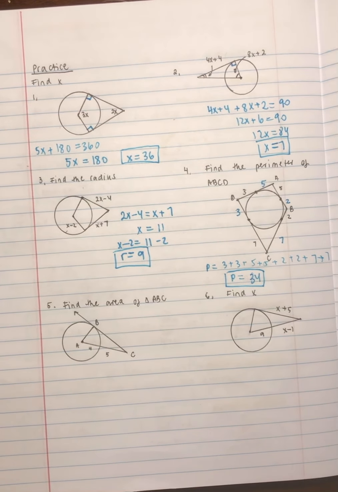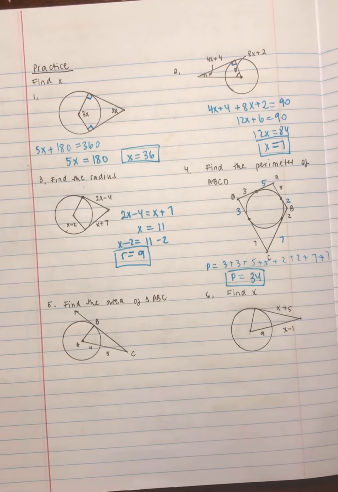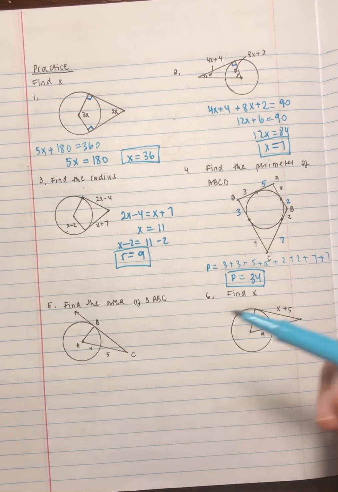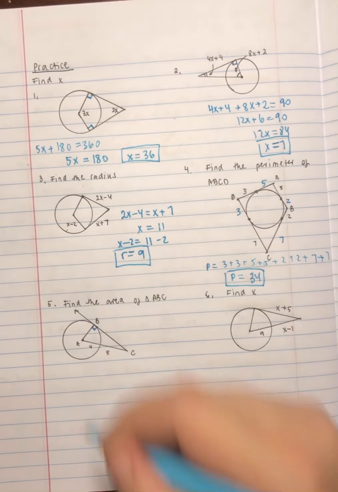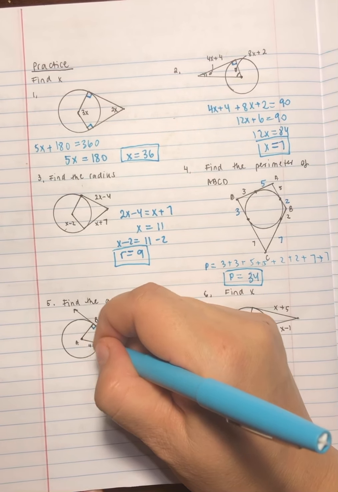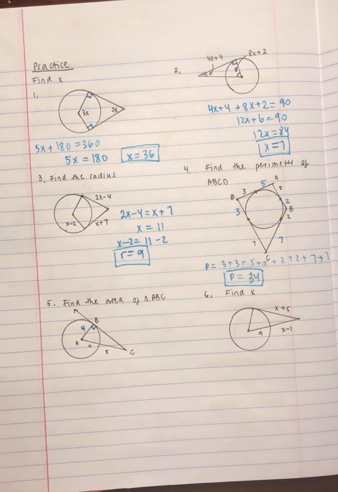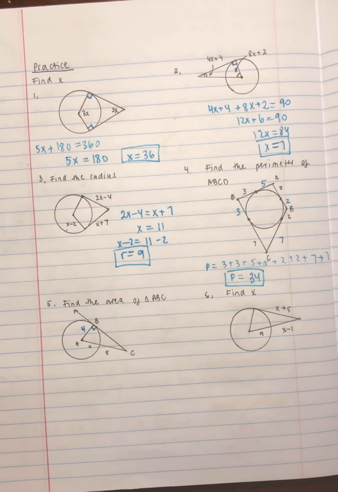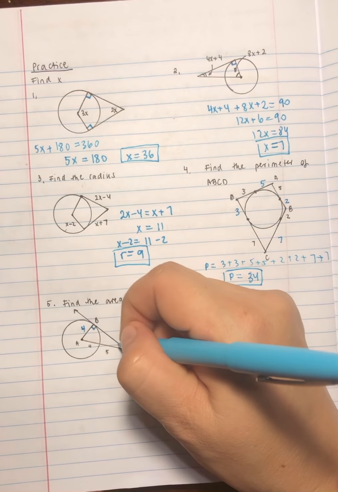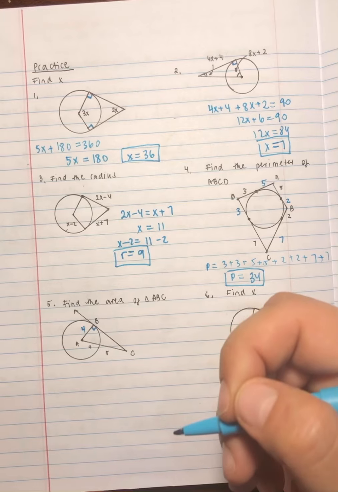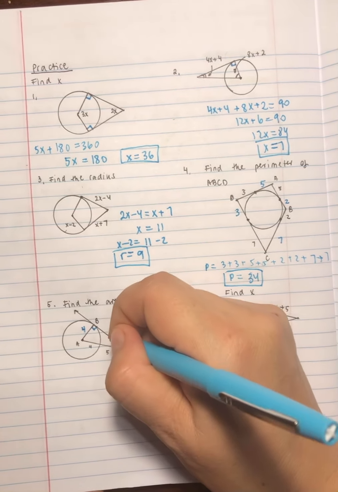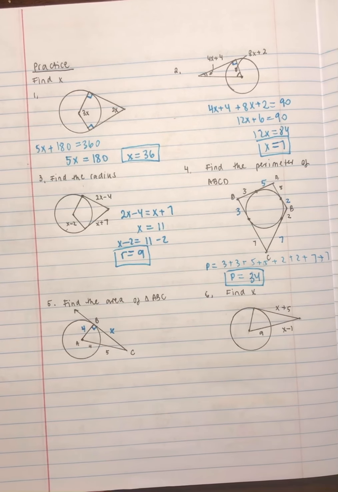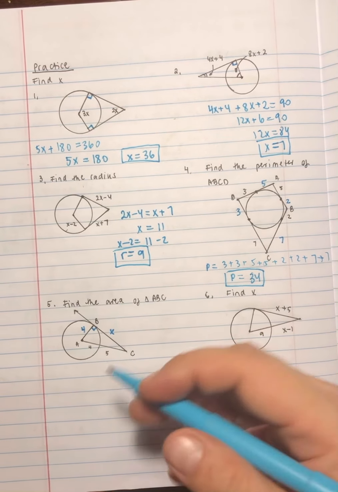Here in question 5, we are asked to find the area of triangle ABC. So obviously we know this is again a right triangle. Both of these are radii, so they both have to be 4. Now we need to find the length of this base, because remember that the altitude has to be perpendicular to the base. So we are going to call this x.